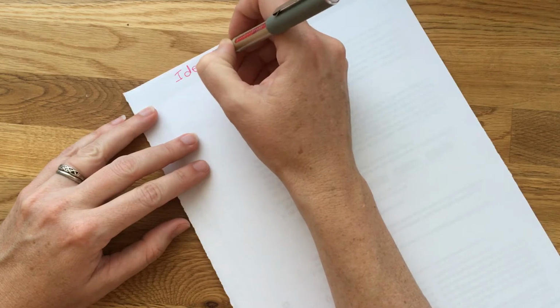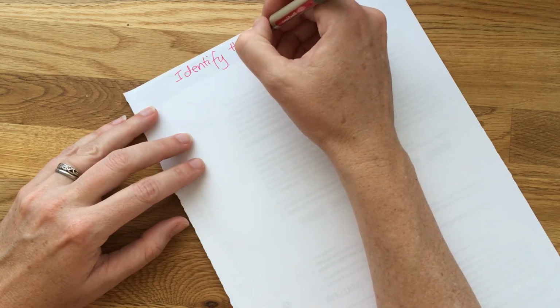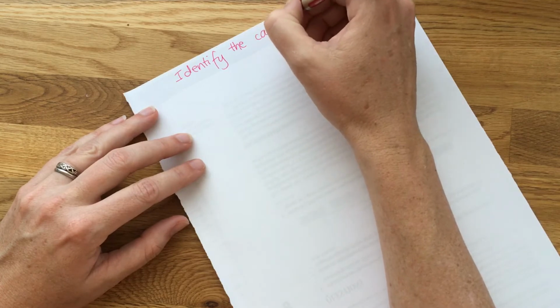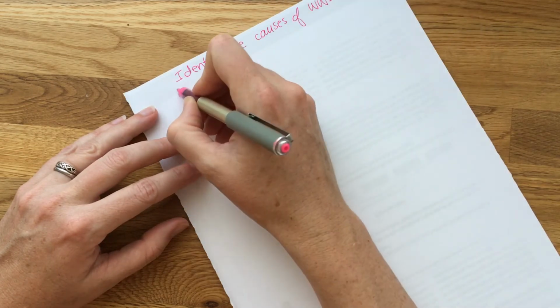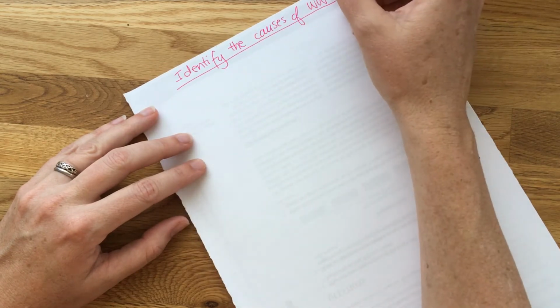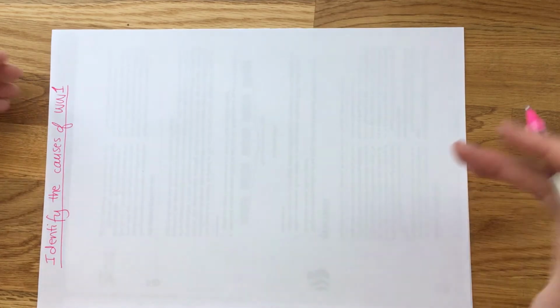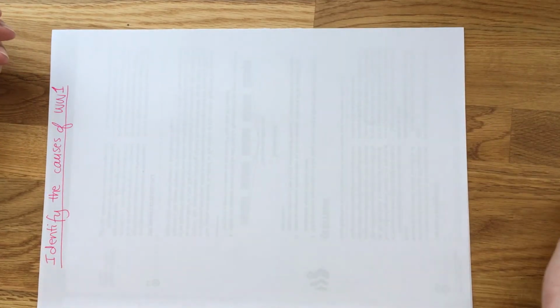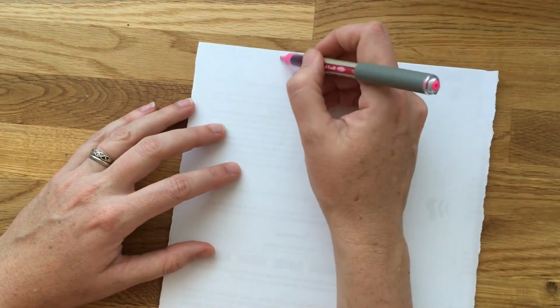So I'm going to start by talking about a question that asks you to identify the causes of World War I. Let me say now that I'm by no means suggesting that the ideas I present here are all of the possible things that someone might suggest are the causes of World War I. They're simply ideas I'm using as examples to help us to understand these verbs.